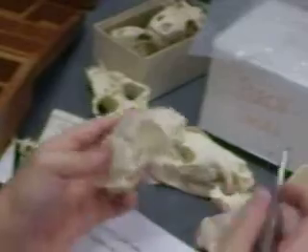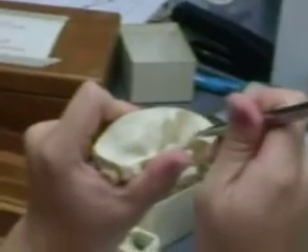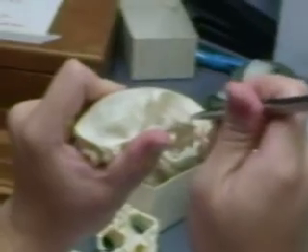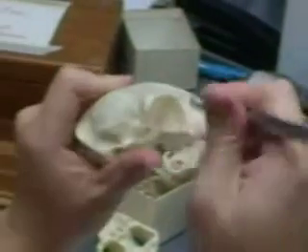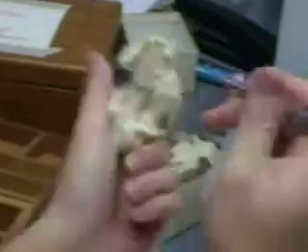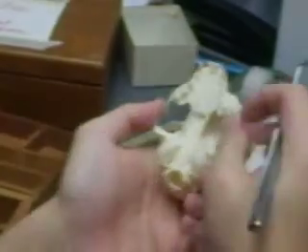So, this is the orbit. This one right here is lacrimal. The lacrimal is always associated with the tear ducts. So, it's found right here. Okay? Pretty self-explanatory. So, let's do the sphenoids.